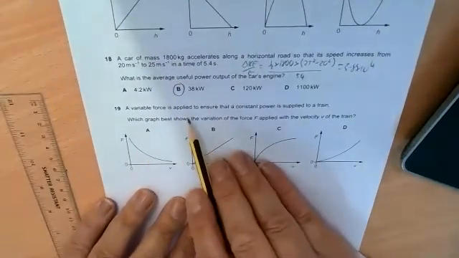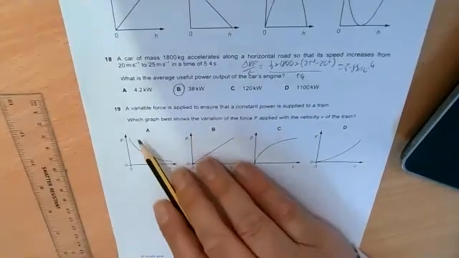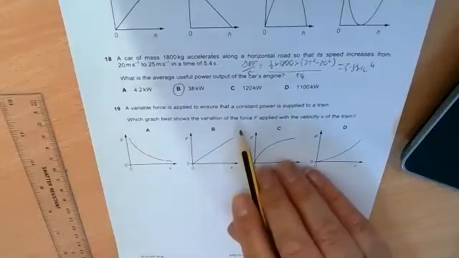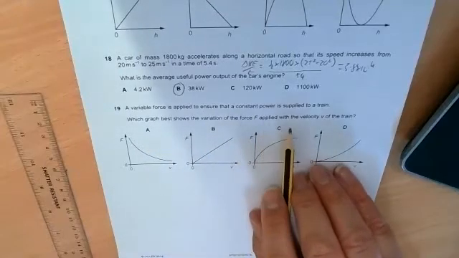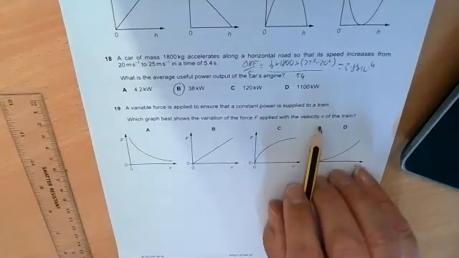Number 19, not going to spend too much time on. A variable force is applied to ensure constant power is supplied to a train. Which graph best shows the variation of the force F applied with the velocity V of the train? So think quite carefully here.